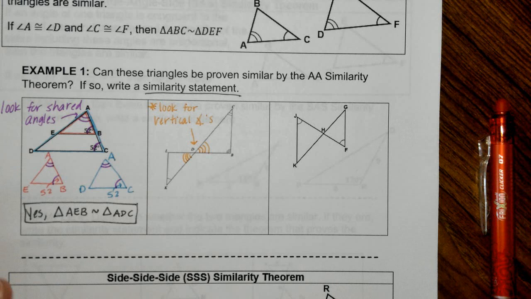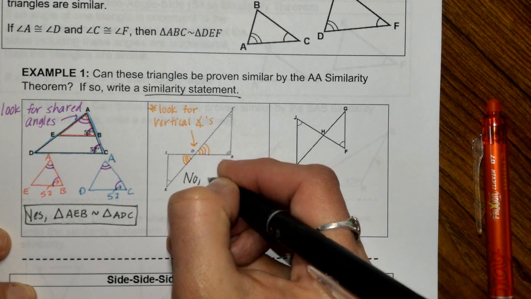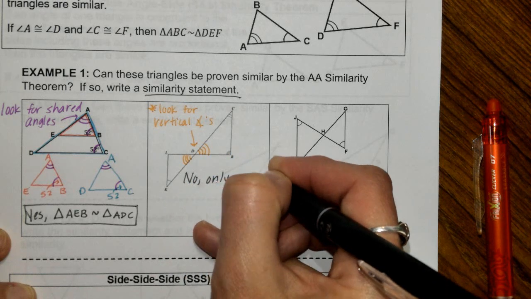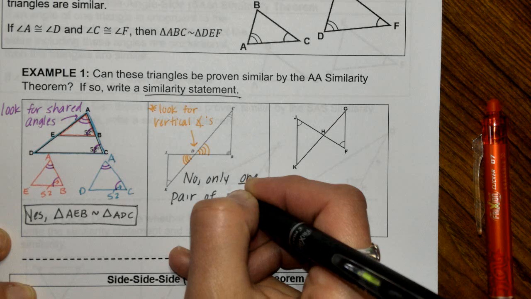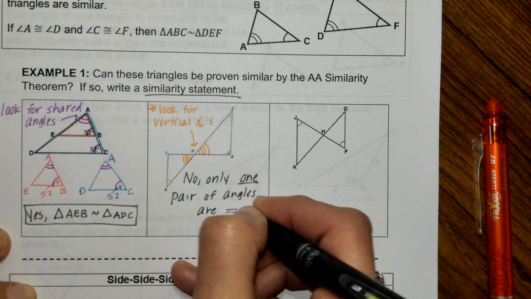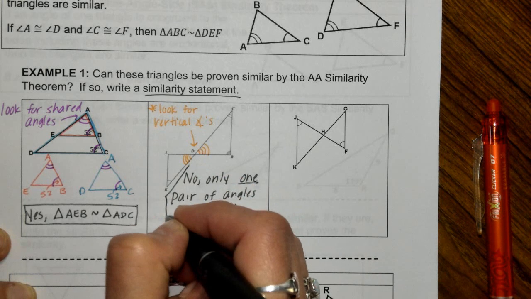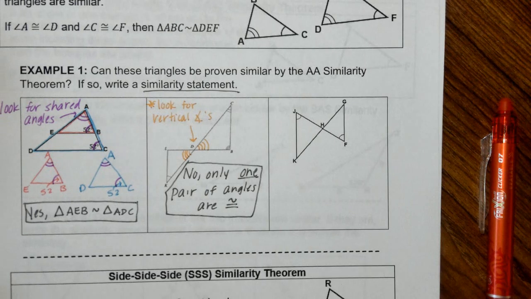So the answer to this question, we would say no. Only one pair of angles are congruent. I'm going to put my congruent symbol. Okay, so we cannot say that these are similar because we only have the one pair.